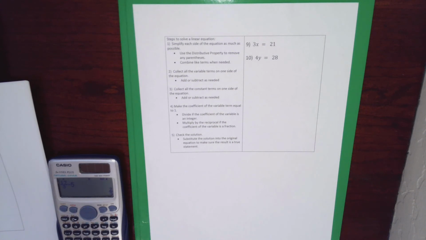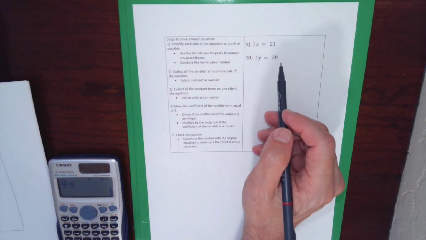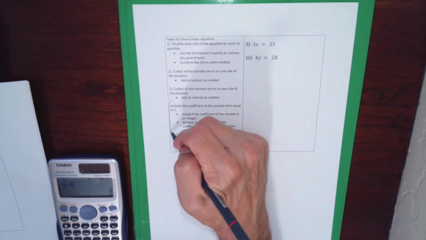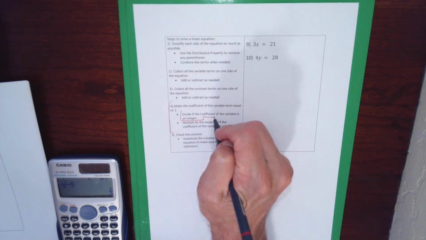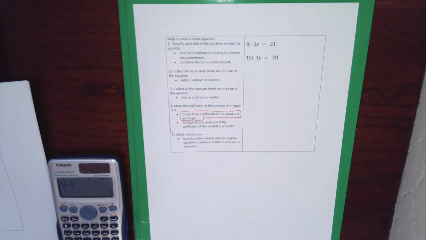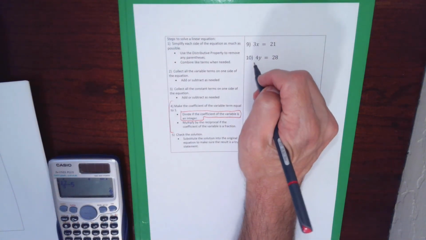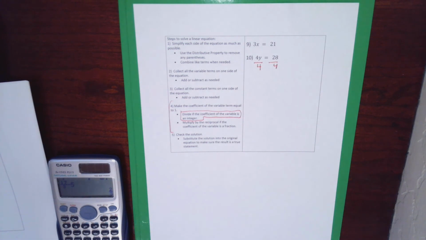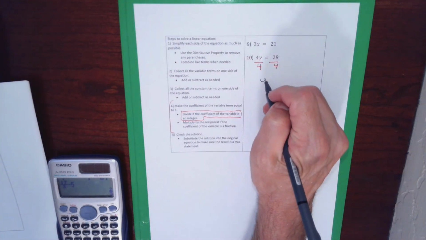And in these problems, if there's an integer multiplied by a variable, these are one-step problems. And to solve these problems, I'm going to divide both sides of the equation by the coefficient, the number to the left of the variable, if the number to the left of the variable is an integer. And in problem 10, that's the case. Because the opposite operation of multiplication is division, I'm going to divide both sides by 4.